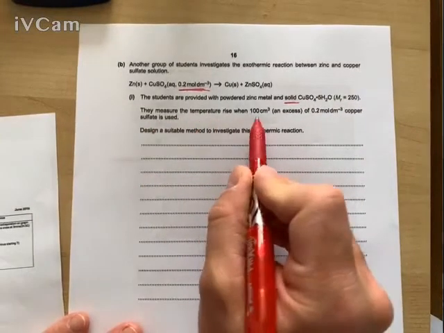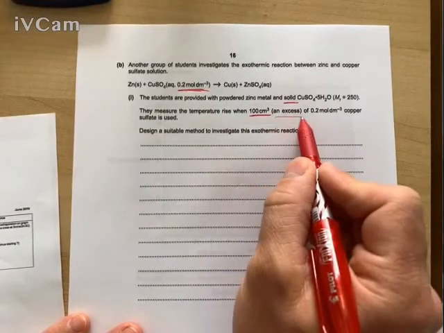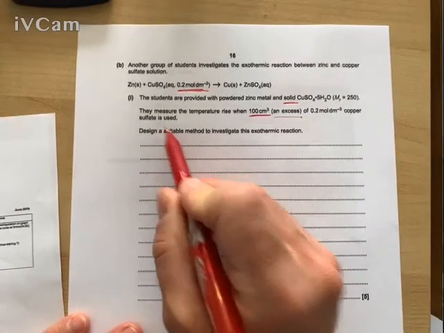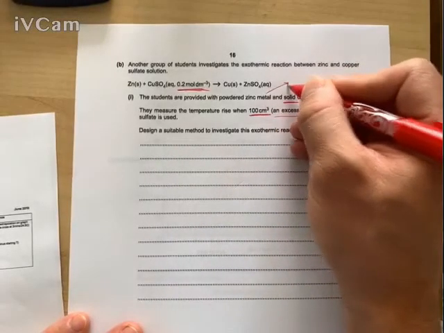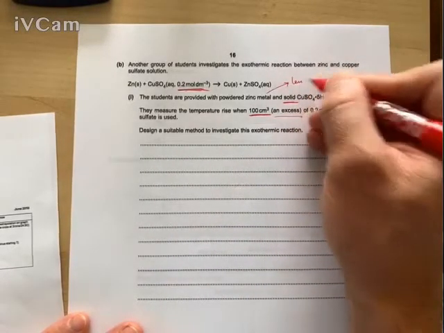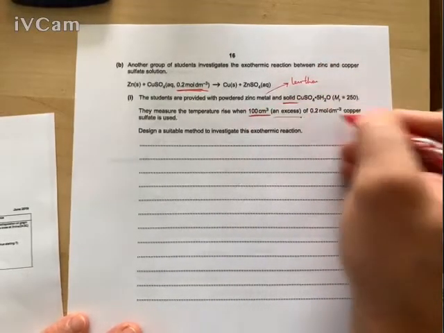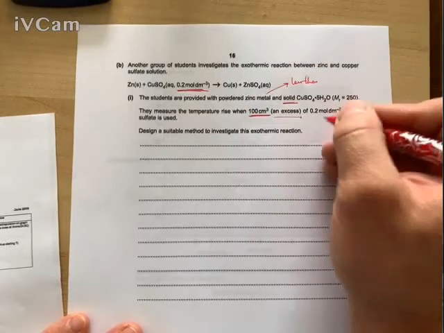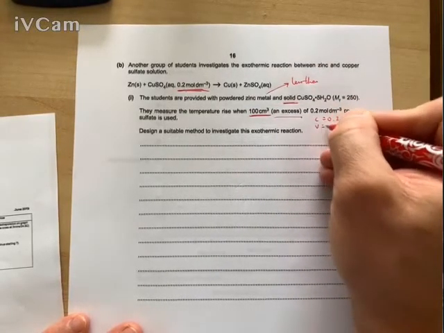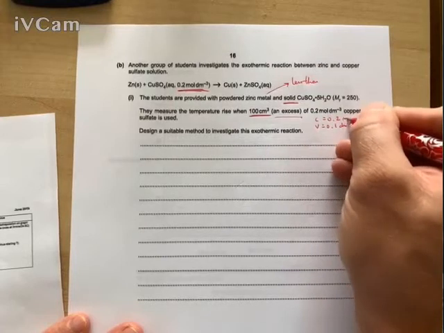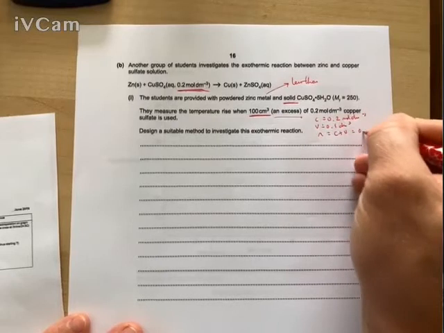They measure the temperature rise when 100 centimeters cubed, so they're giving you particular volumes here, which is an excess of that copper sulfate solution is used. So if that's an excess, then the zinc metal used must be less than. So in terms of the number of moles of copper sulfate, we've got a concentration that's 0.2 moles per decimeter cubed. We've got a volume that's 0.1 decimeters cubed. So the number of moles is equal to concentration times by volume.